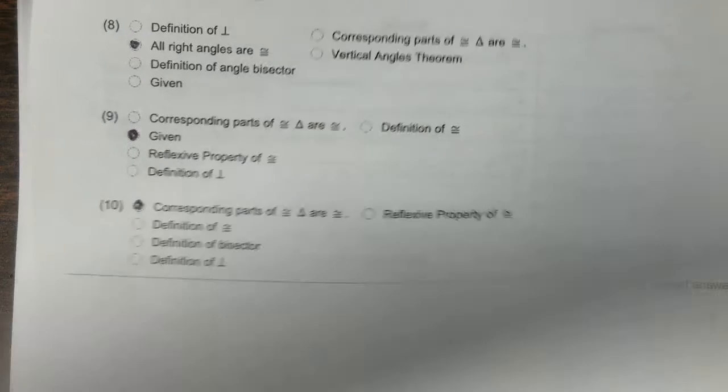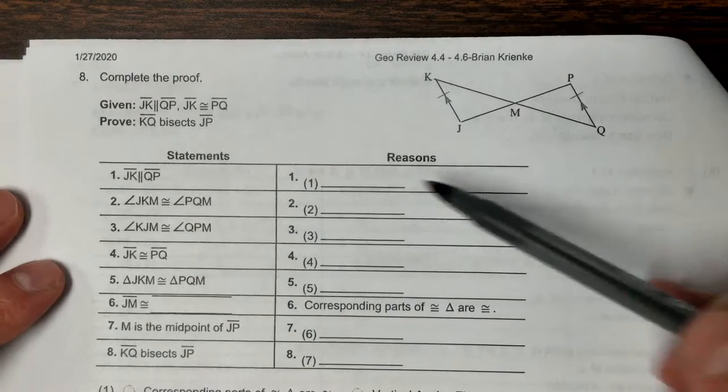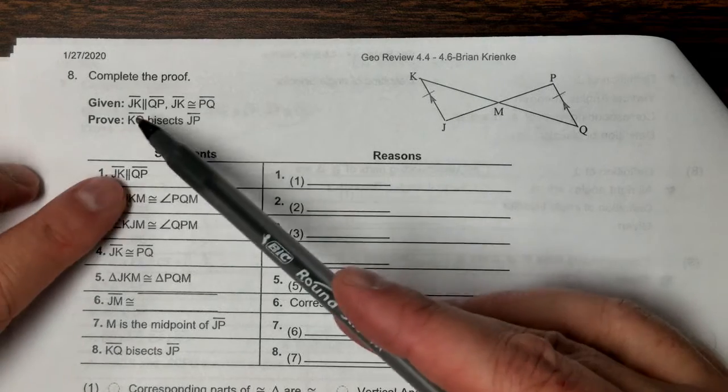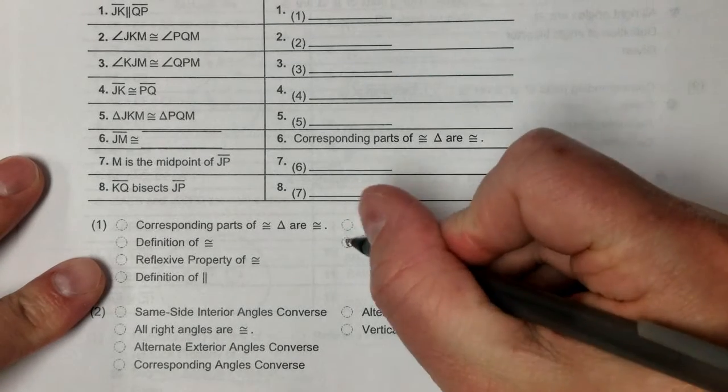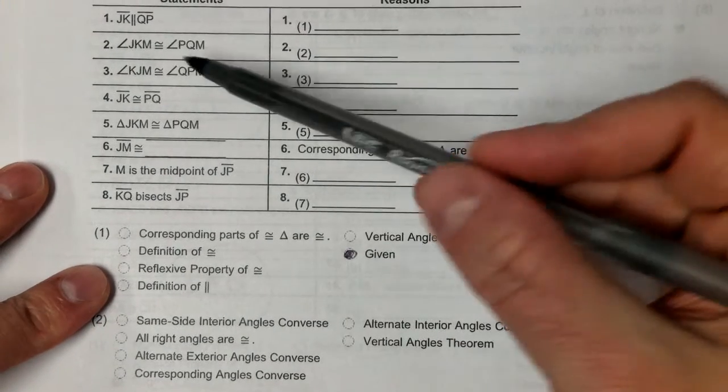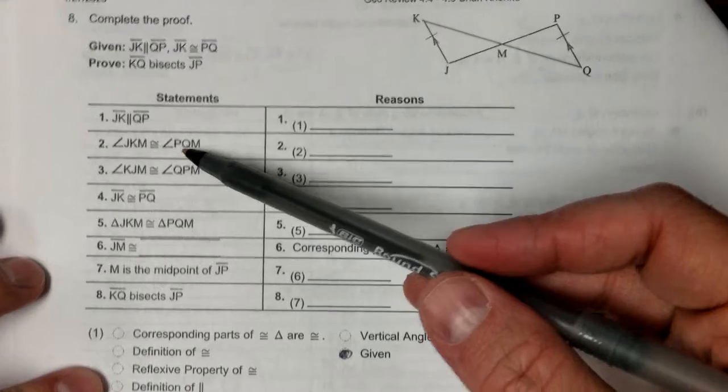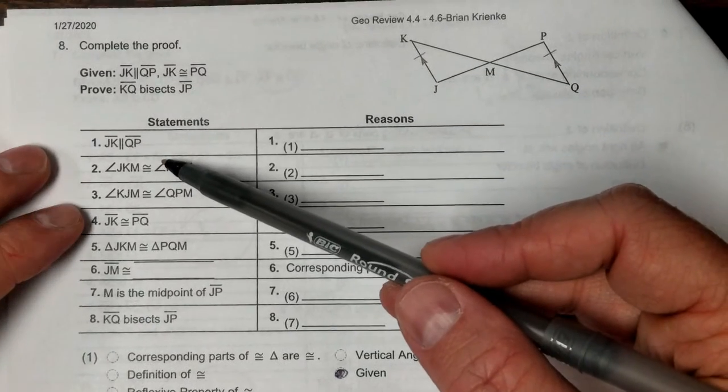Okay. The next one, we have JK parallel to QP, which was given. And then immediately after that, they have angles.